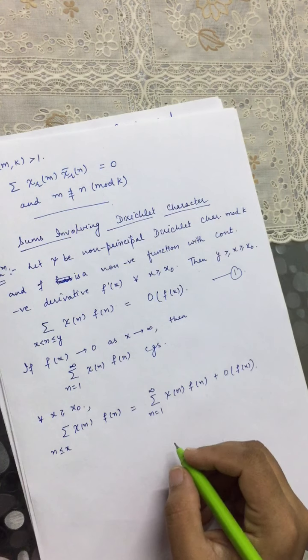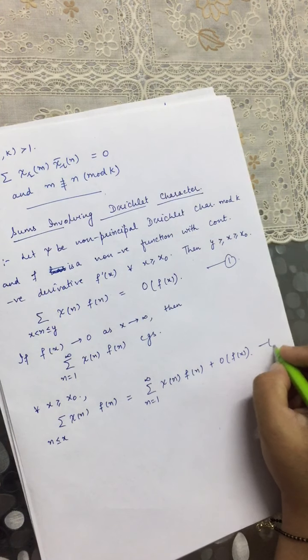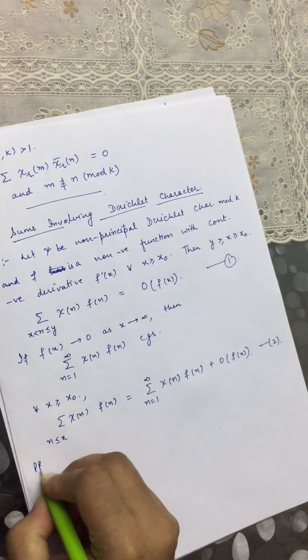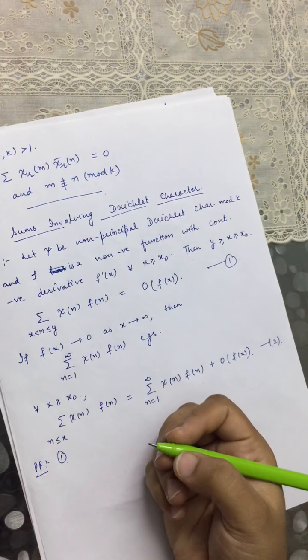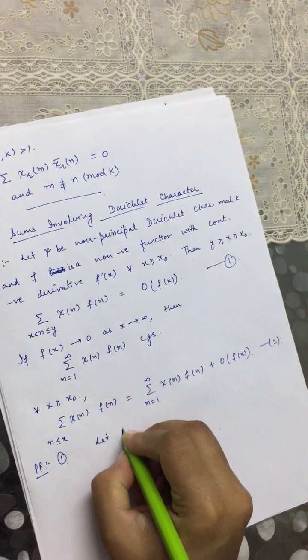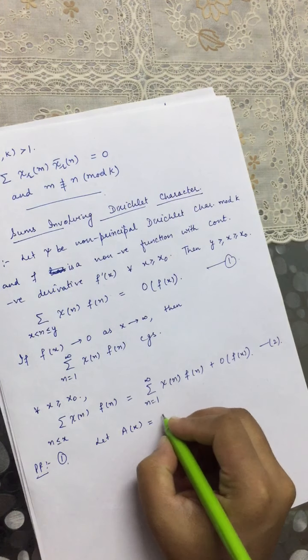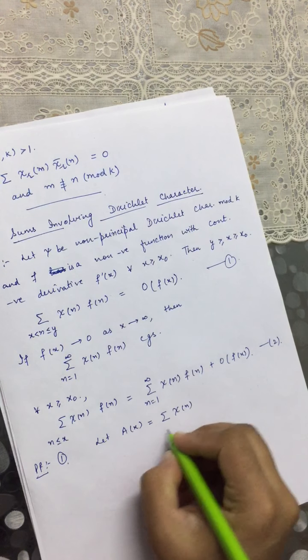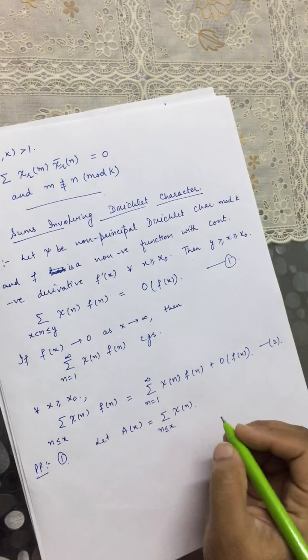So firstly we prove the first condition. Let us define capital A of x to be the partial sum of chi n over all n less than or equal to x.